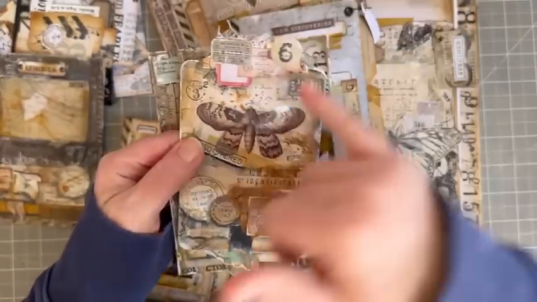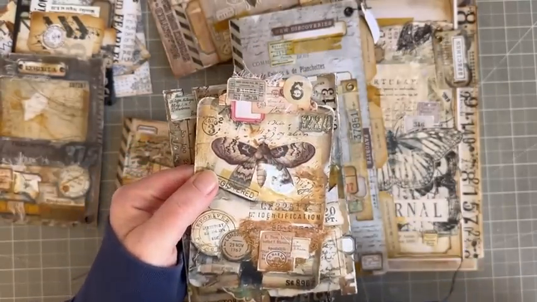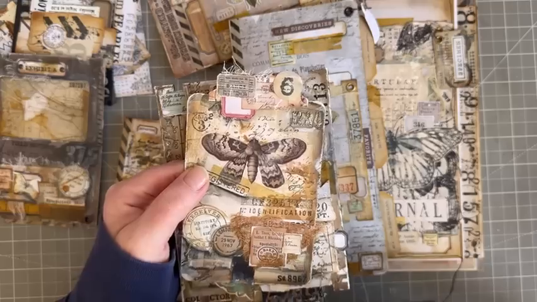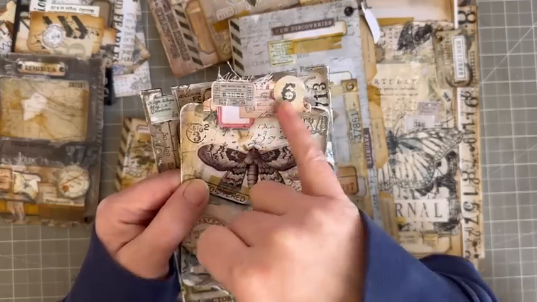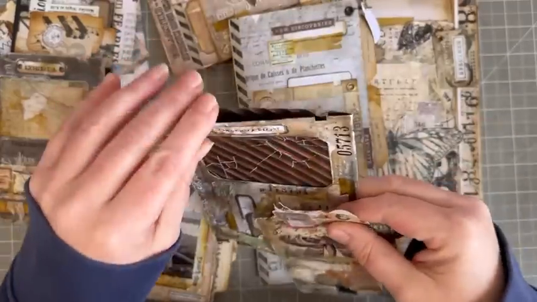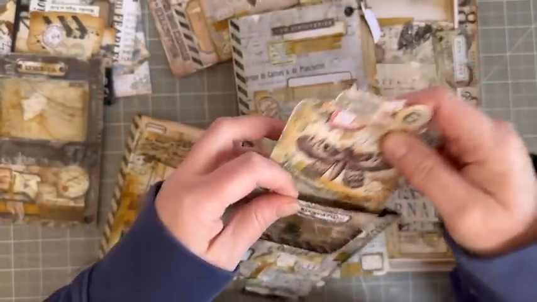So for example, this page tab cluster, if you've been following me for a while, you know I love to make them. We use lots of pieces of ephemera to make an embellishment, which is just so cool.